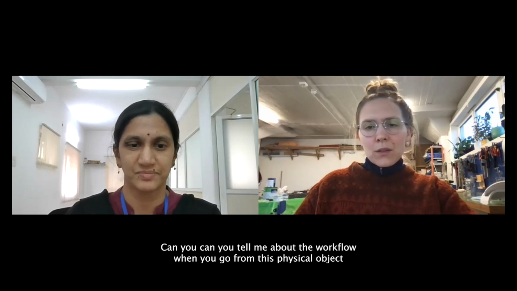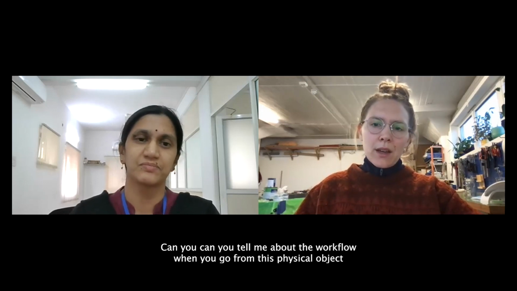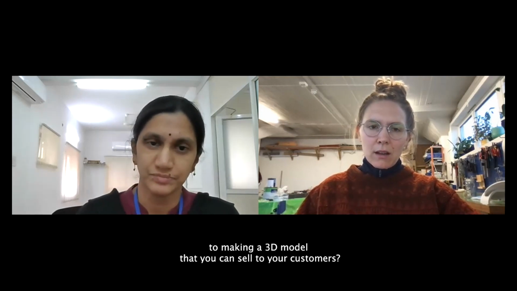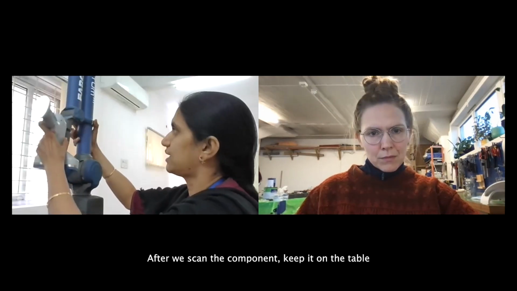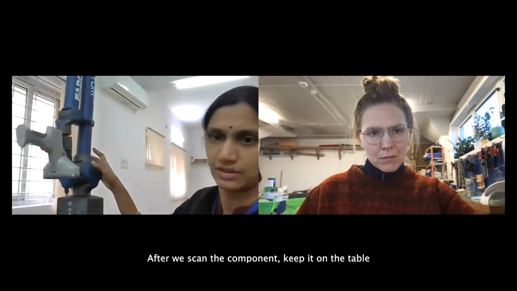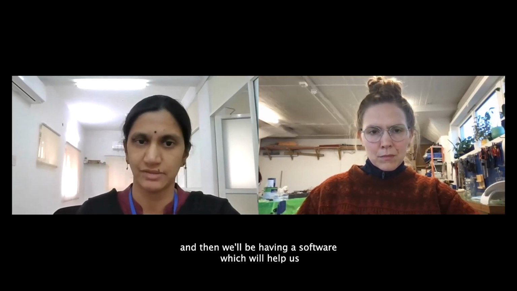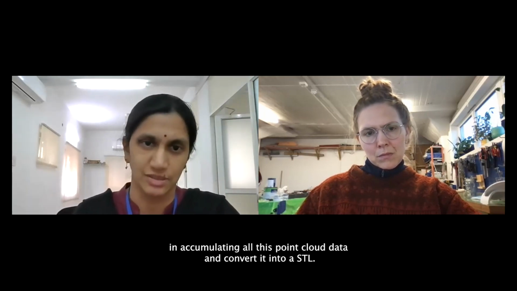Can you tell me about the workflow when you go from this physical object to making a 3D model that you sell to your customer? After we scan the component and keep it on the table here, we have software which helps us accumulate all the point cloud data and convert it into STL.